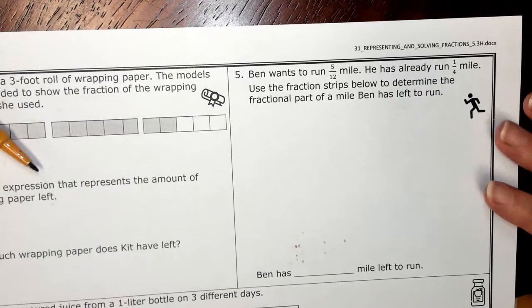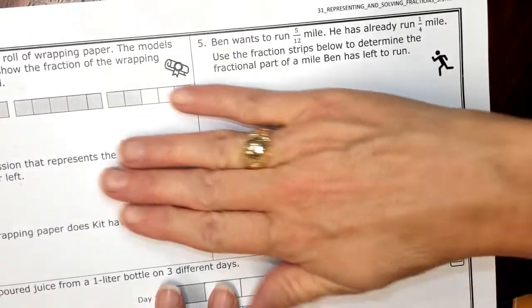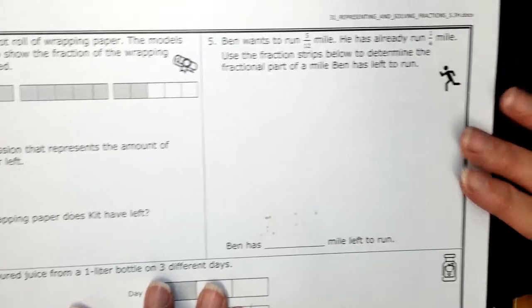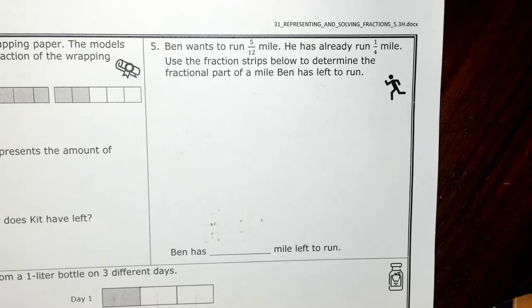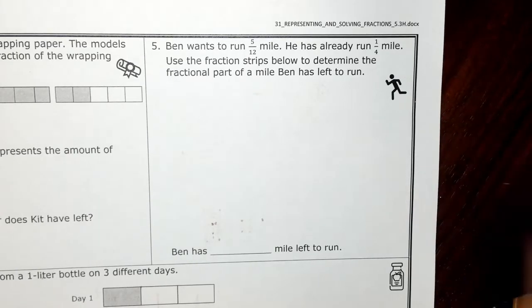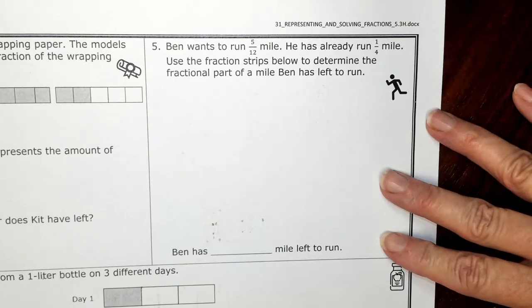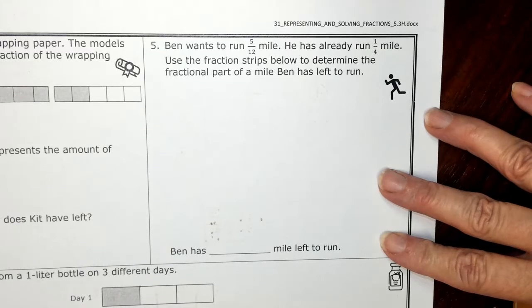All right, boys and girls, so we are going to start with number 5, skipping number 4. We're going to skip number 4 and save it for last. So make sure you're on number 5 with me. And the question says, Ben wants to run 5/12 miles. He has already run 1/4 mile. Use the fraction strips below to determine the fractional part of a mile that Ben has left to run.